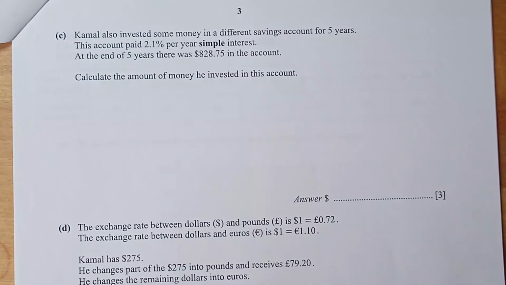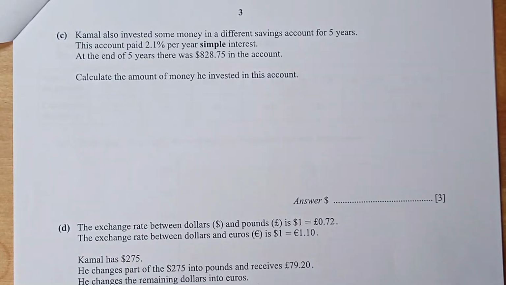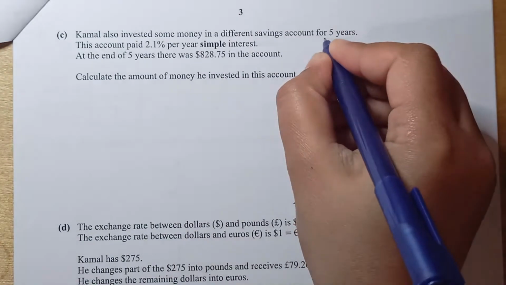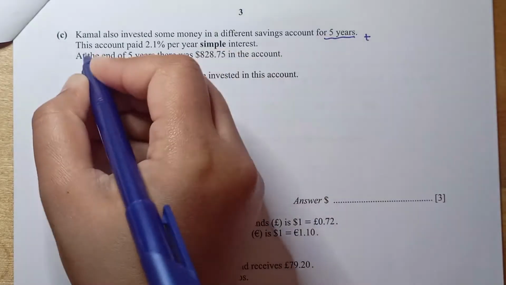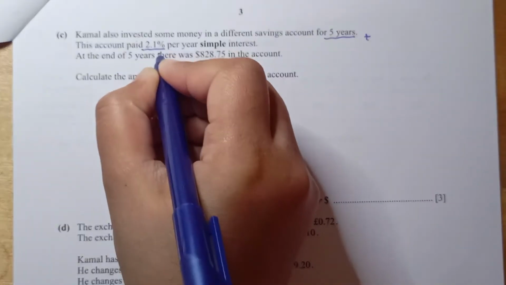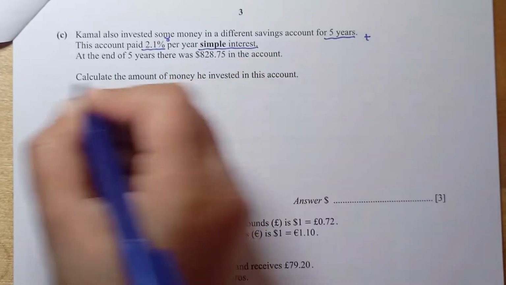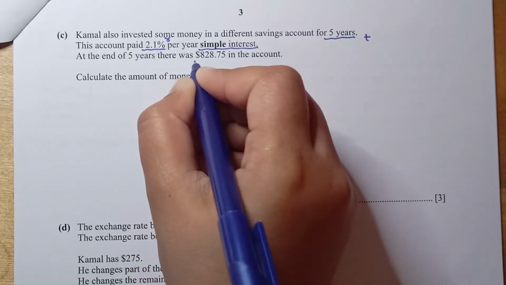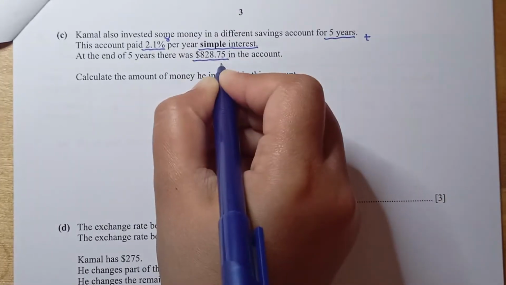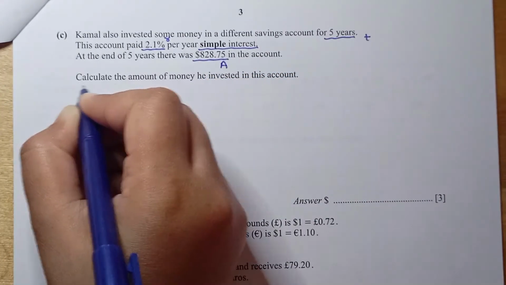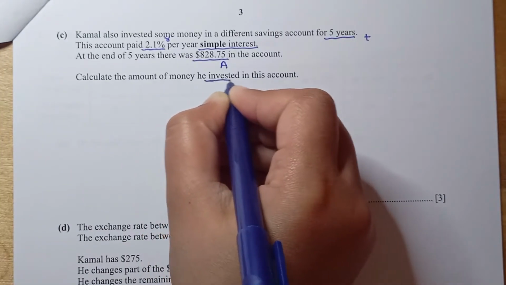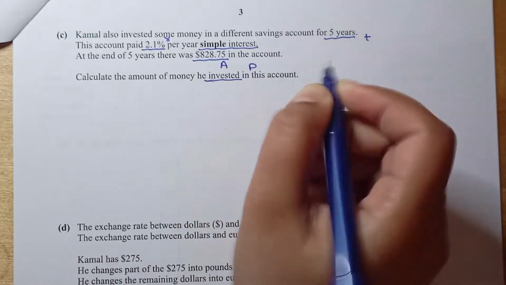Now for the C part, Kamal also invested some money in a different saving account for 5 years. So this is the time period. This account paid 2.1% per year simple interest, that is the interest rate. At the end of 5 years, there was this much in the account, that is the amount. Calculate the amount of money he invested. We need to find the principal in this account.